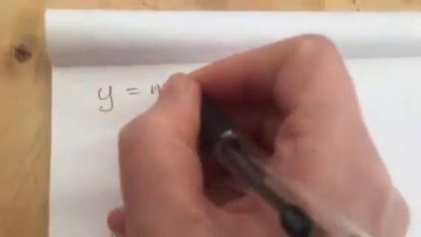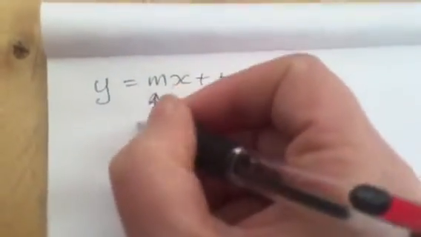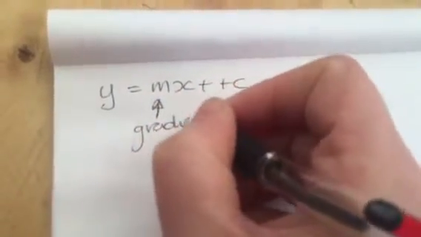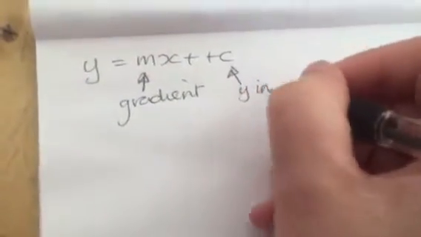So the equation of a straight line, there are a couple of versions you have for equations of a straight line. You need to remember your GCSE version, y equals mx plus c. m, of course, is the gradient, and c is the y-intercept.